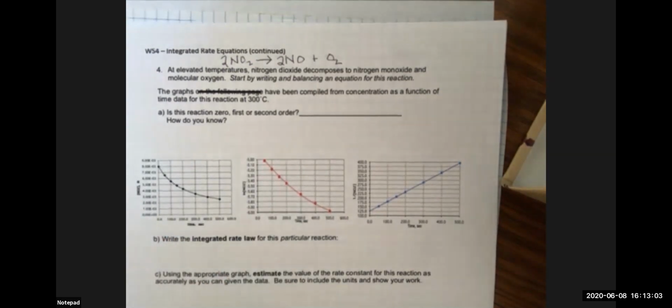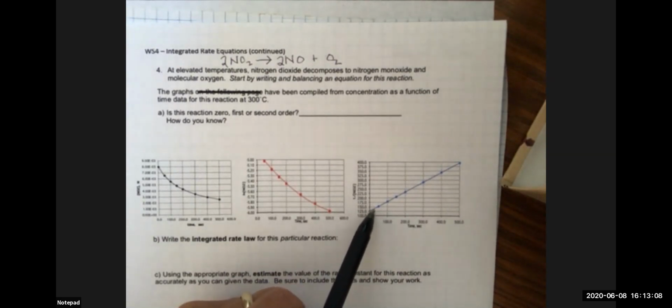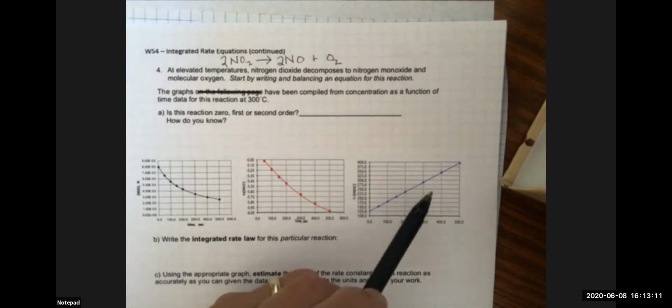The graphs have been compiled from concentration as a function of time data for this reaction at 300 degrees. So let's look at the graphs. These are like the graphs we saw before. This is concentration versus time and it's curved. This is log concentration versus time and it's still curved. And then in the last graph, we have the inverse concentration versus time and we get a linear equation. So that means that if we're plotting inverse versus time, it's a second order reaction.